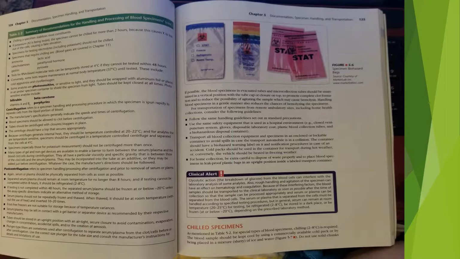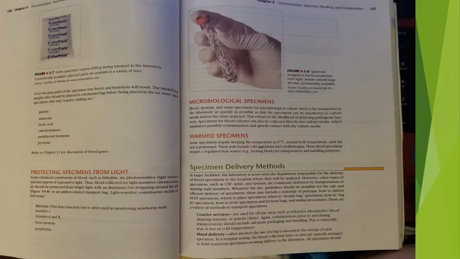Do not use solid chunks of ice because parts of the specimen may freeze and hemolysis will result. The labeled blood sample tube should be placed in a biohazard bag before placed in ice slurry. Again, specimens that may require chilling are gastrin, ammonia, lactic acid, catecholamines, parathyroid hormone, pyruvate.